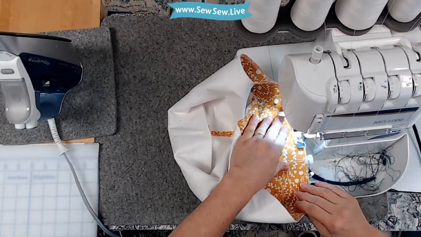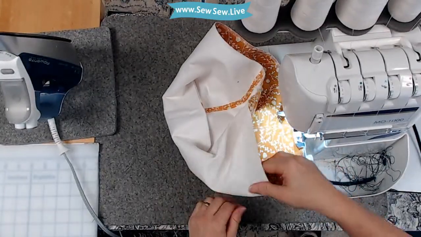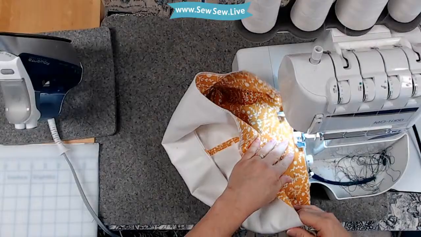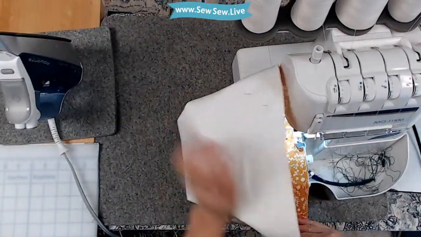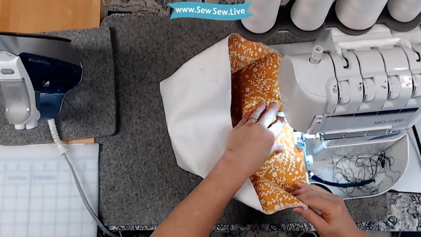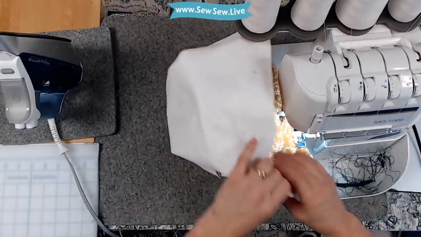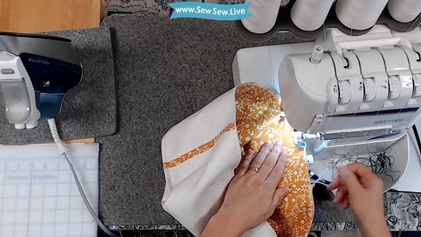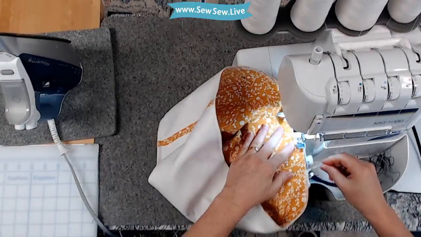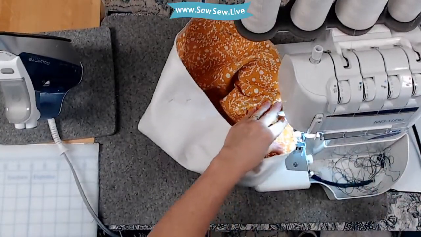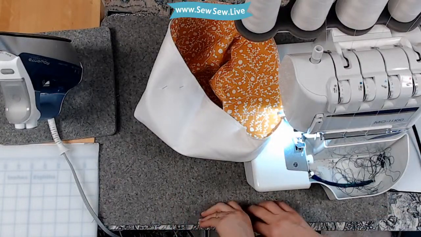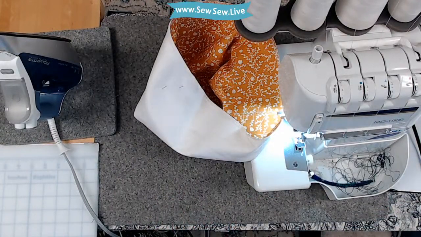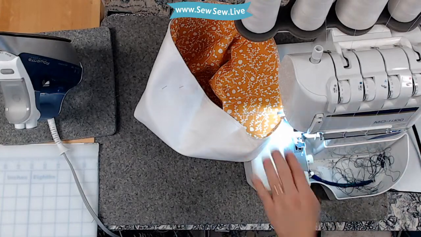Get all these little edges, all these threads towards the raw edge. Where are my scissors? They're too far away.